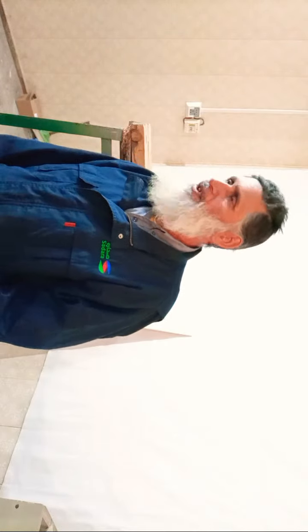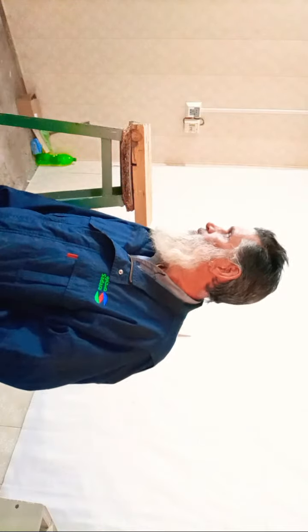Lightweight scaffold: 120 kg, that is one person 100 kg plus 20 kg material. And the medium weight is one person plus 20 kg, per person, 120 kg. And the medium weight is 240 kg.